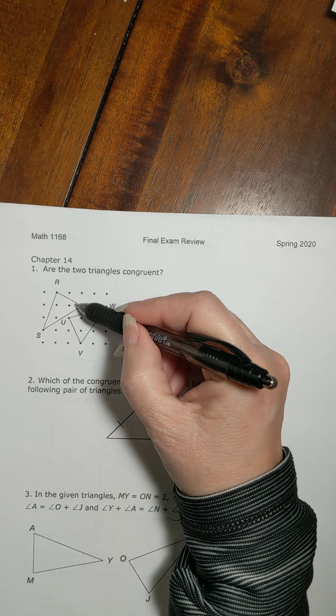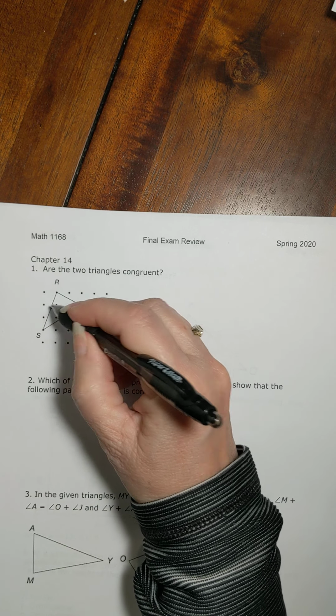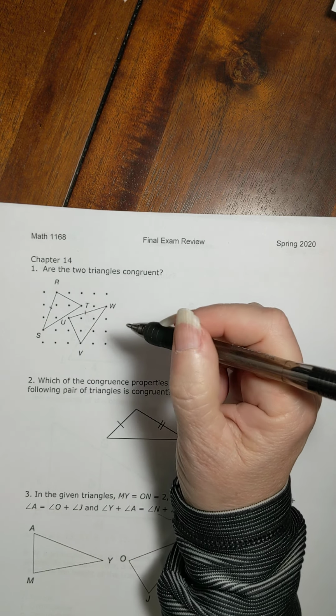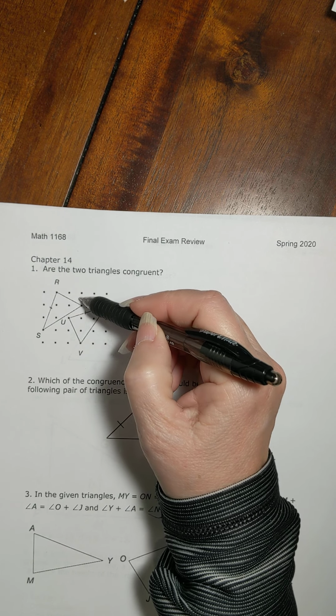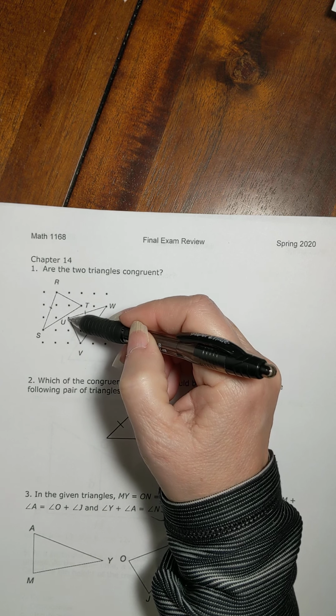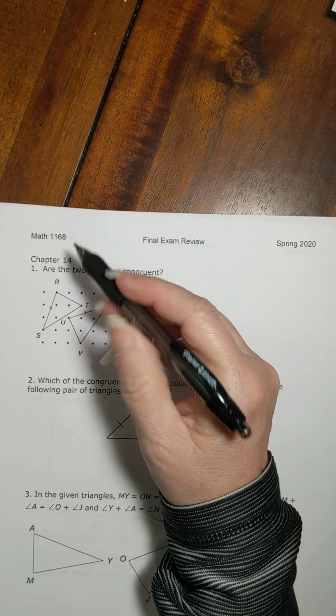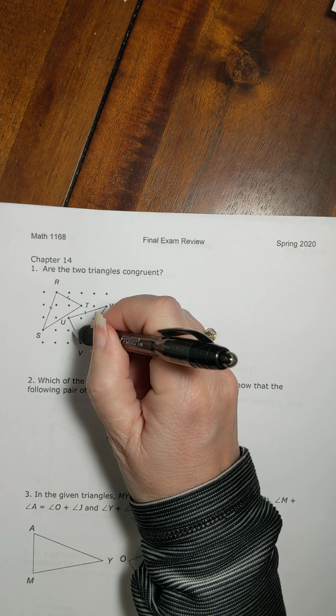And this one is up 1 and over 3. So this one and this one would be the same. Okay, this one is over 2 and down 1. This one is down 2 and over 1. So these two would be the same.